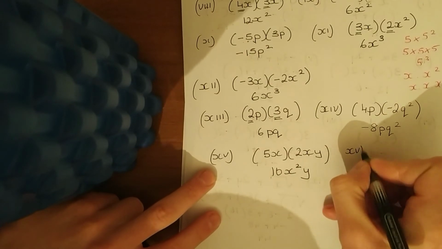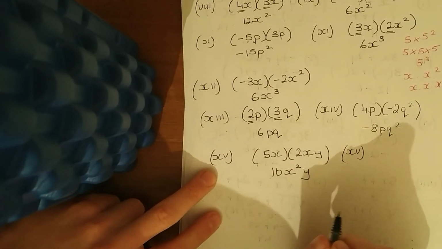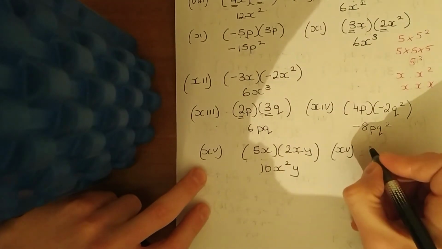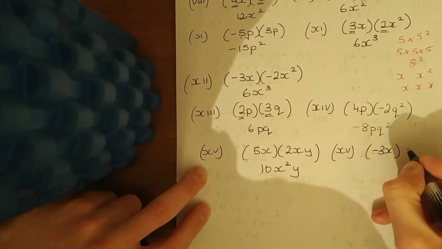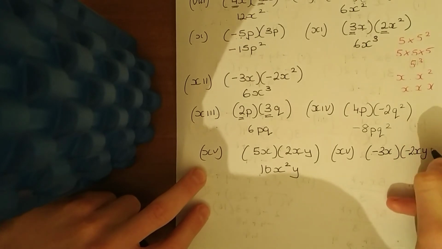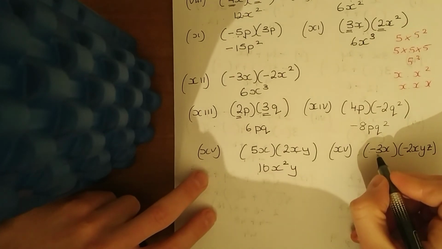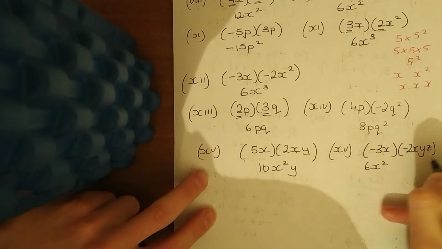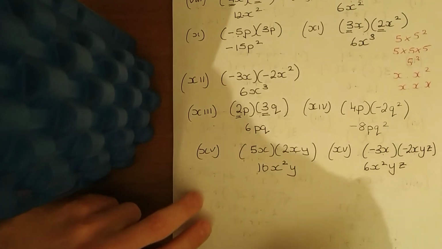So they'll take a wee bit of time to get used to, but if you keep practicing them, you will 100% get them. If we had minus 3x times minus 2xyz, what have we got there? Minus 3 times minus 2 is 6. X times x is x squared. And we've got a yz stuck on at the end.